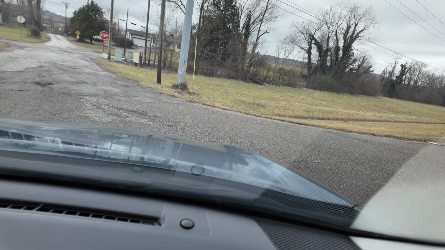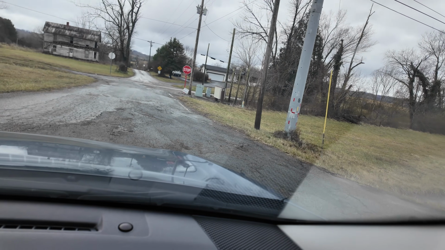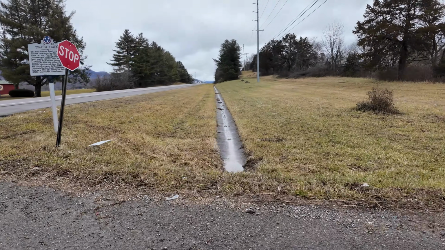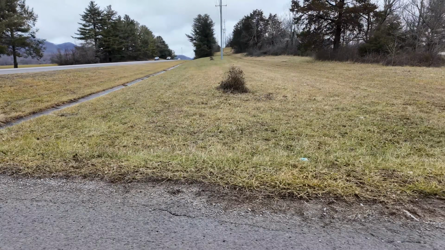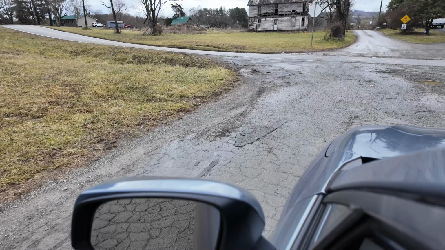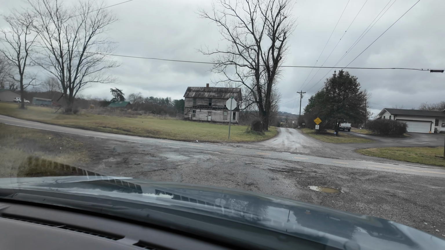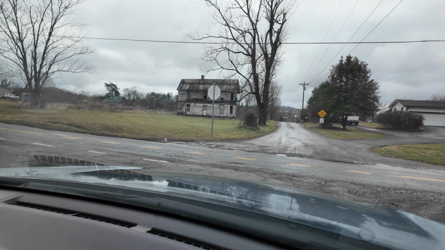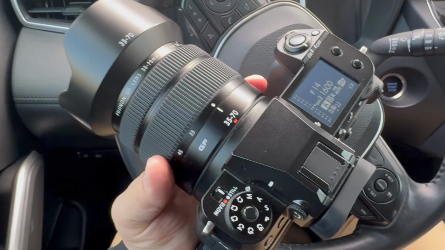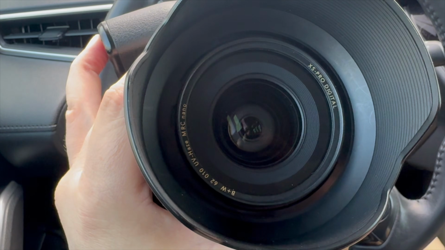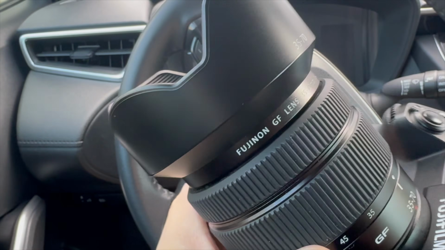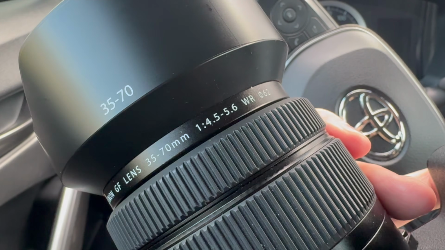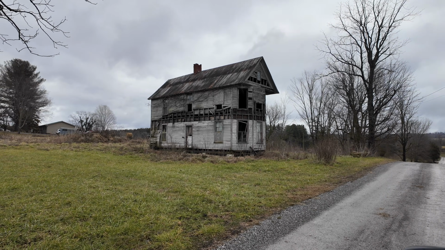Here we are at our location. This is a place discovered by accident on our way to another destination. That's how we often find our locations. I have several cameras, but for this shot I used a Fujifilm GFX 100S with a 35-70 lens. Just look at this place, what a gem.